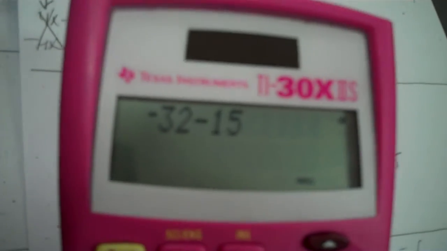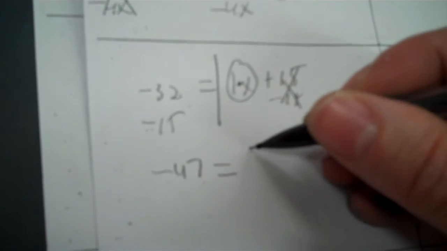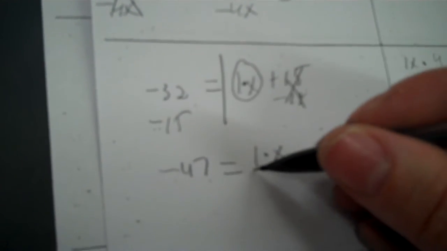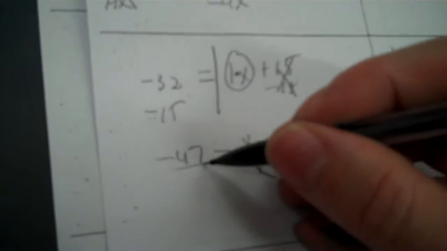So negative 32 minus 15. Remember, it's negative 32 minus 15. That's negative 47. And then we got 1 times x. You can divide by 1 if you want. It's not going to change the answer. So negative 47 equals x, or x equals negative 47. The order you write your solution doesn't really matter that much.